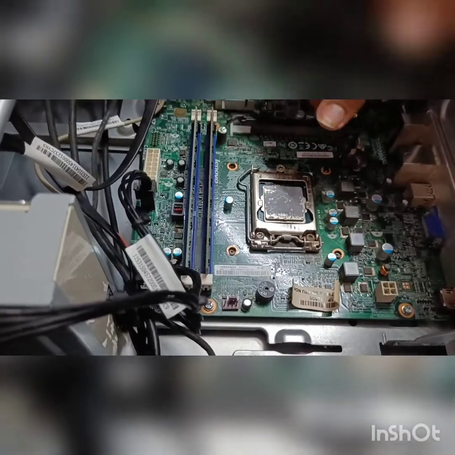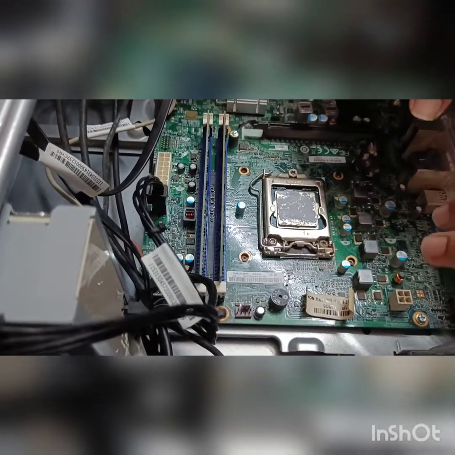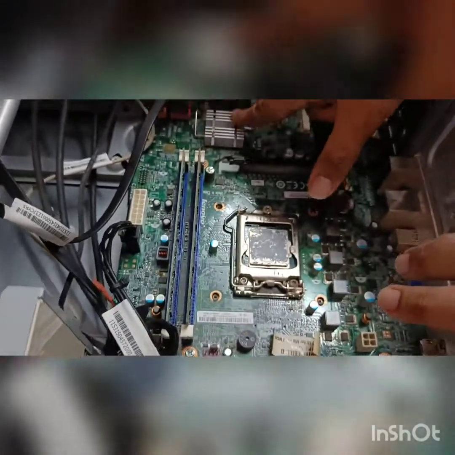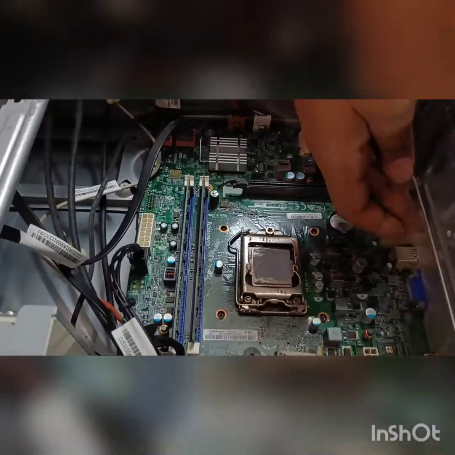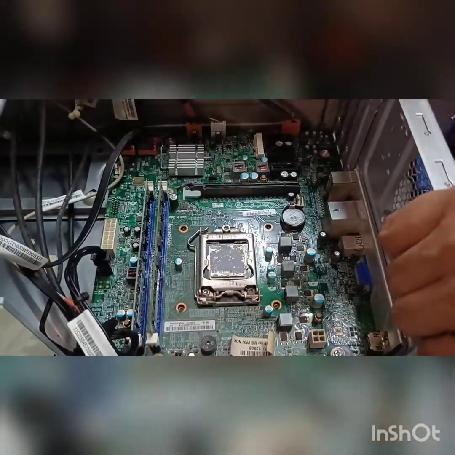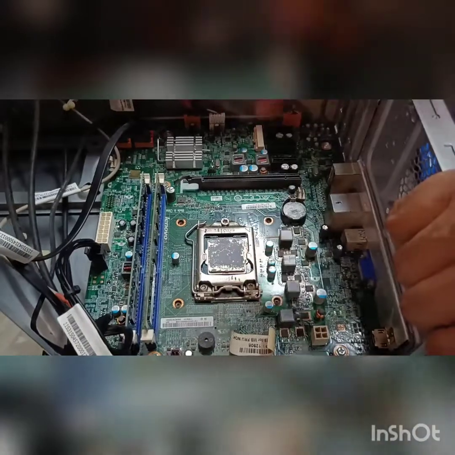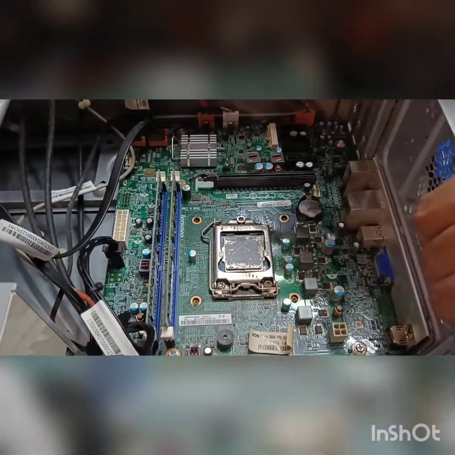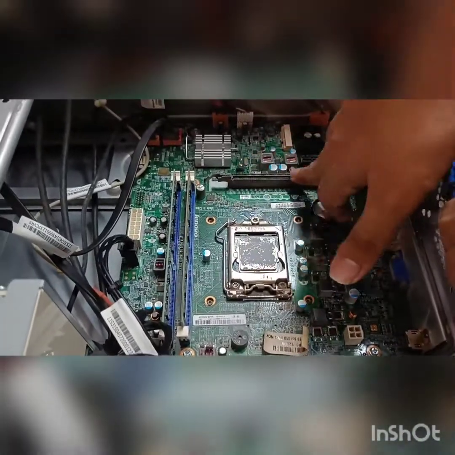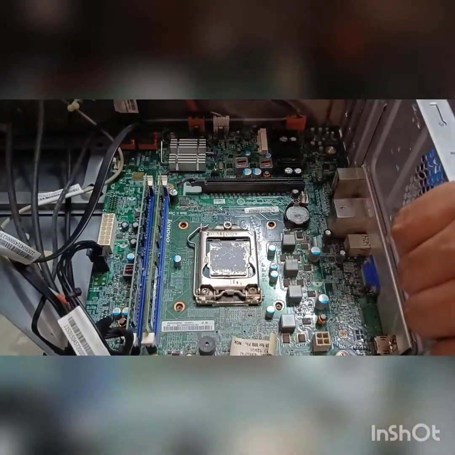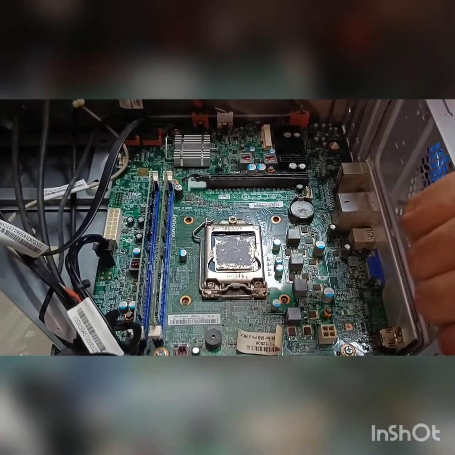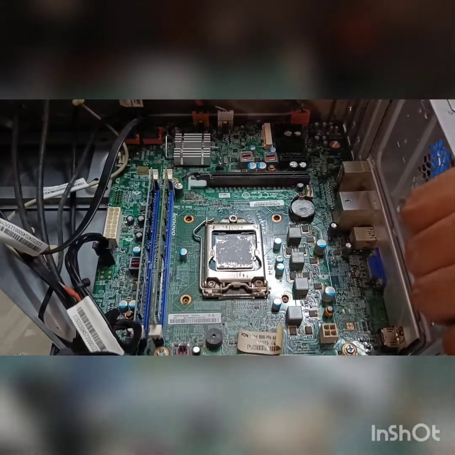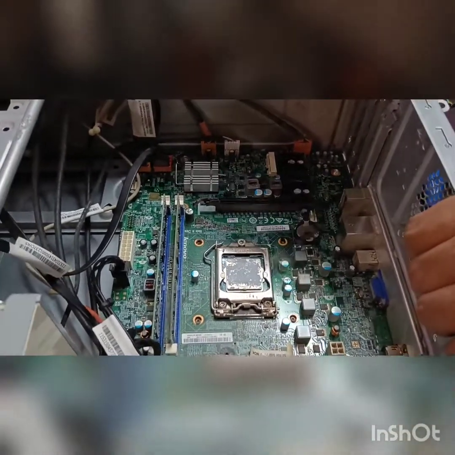Here you can see there is another processor with a cooling system on top of it. There are ports on this green board, from where connections are made to our keyboard, monitor, mouse, etc. There are also other slots available where we can insert video cards and network cards, which give our computer more features.